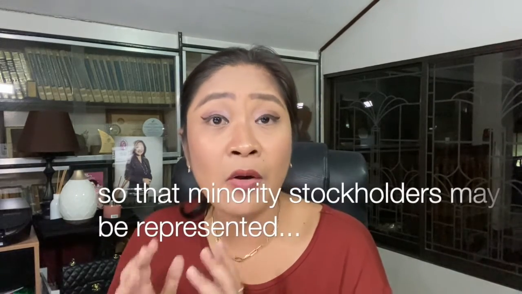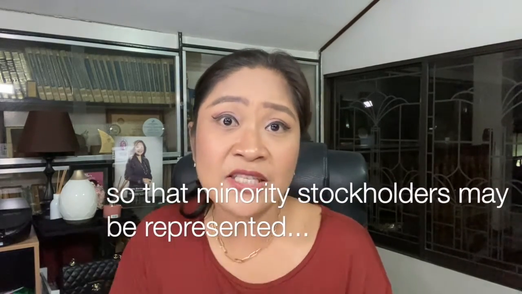Now, why is this made available under your revised corporation code? This is made available so that your minority stockholders will have a chance to have a representation. They can put in all their votes to one of their nominees so that they are given a chance to be represented in the board.